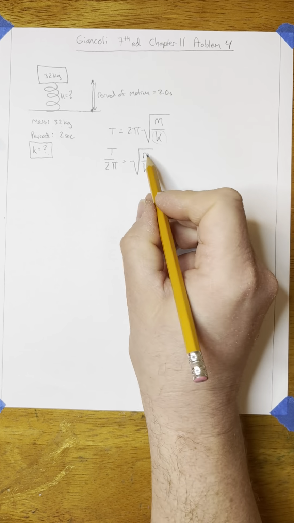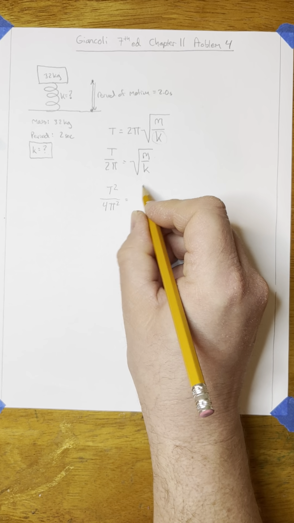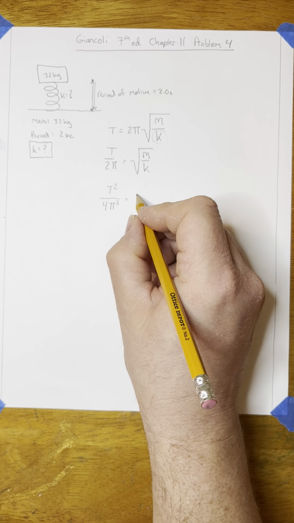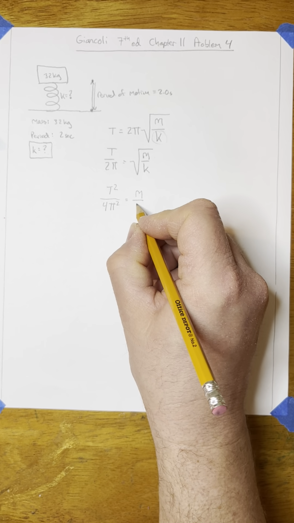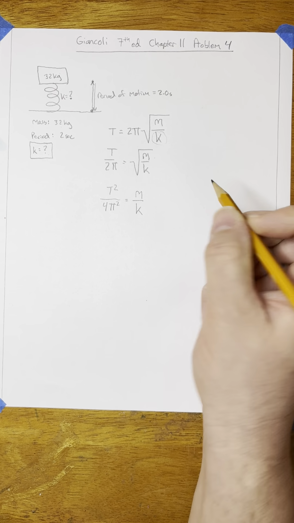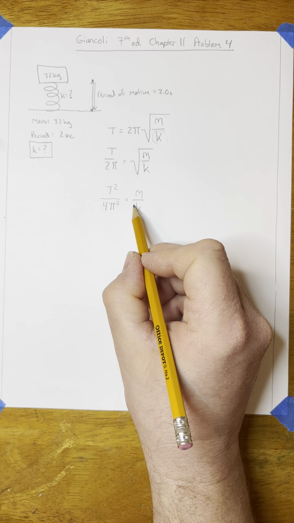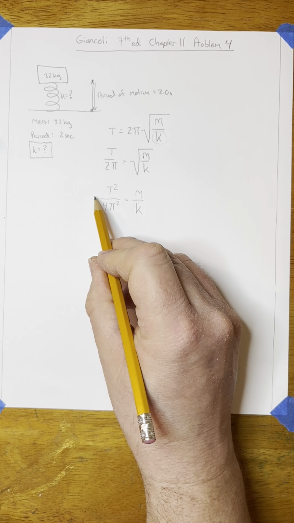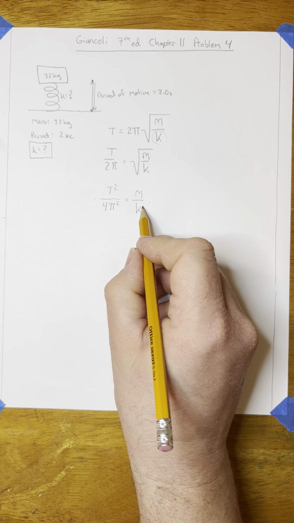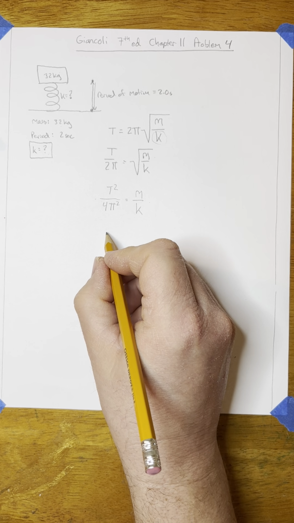So to do that, I will square both sides of the equation, giving T squared over 2 squared, which is 4, and then squaring pi gives me pi squared, and that will be equal to m over k, since the square of a square root just gets rid of it. Now, I'm going to multiply both sides of the equation by k, canceling it on the right and moving k to the left.